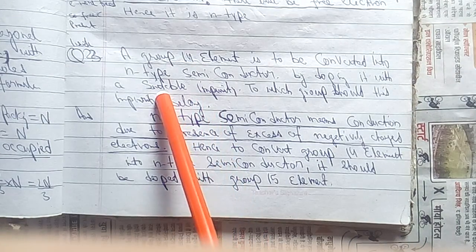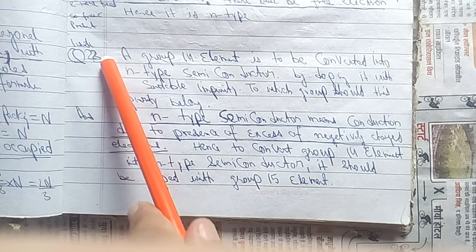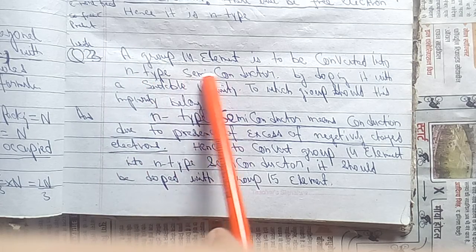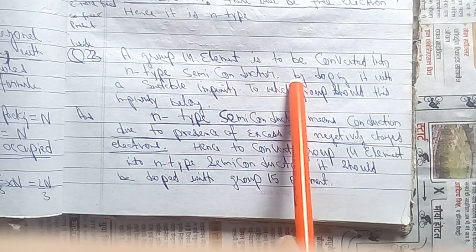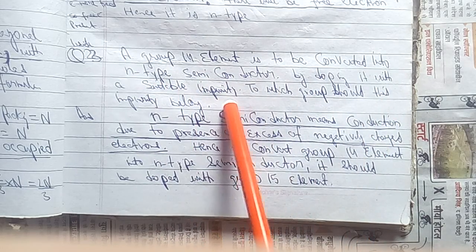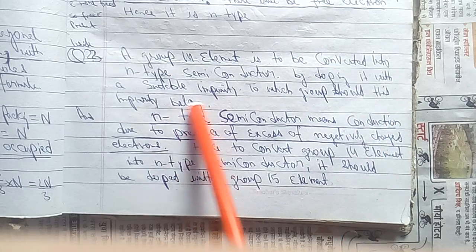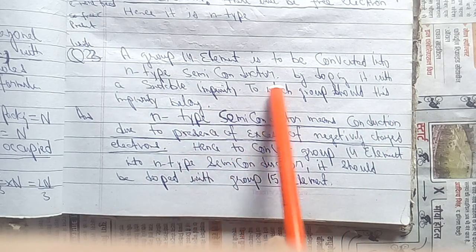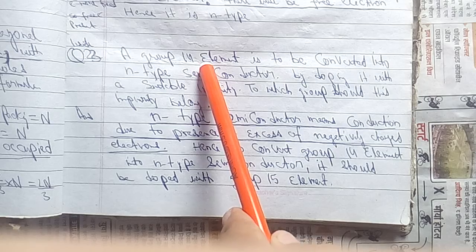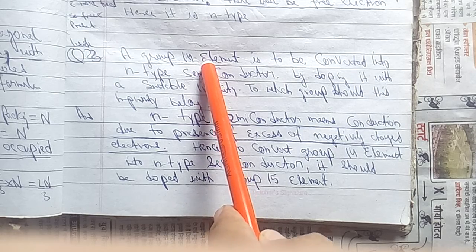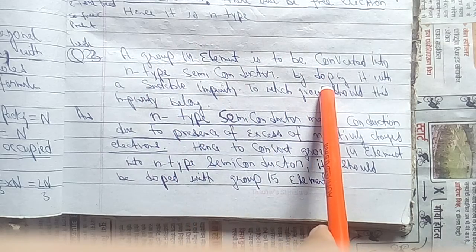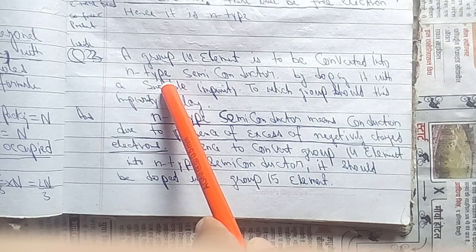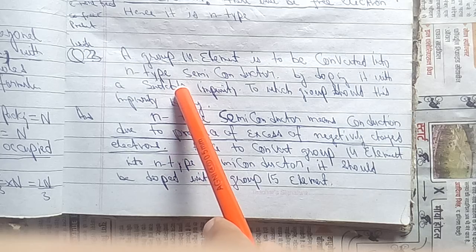Now another question based on it is question number 23 inside the NCERT. A group 14 element is to be converted into n type semiconductor by doping it with a suitable impurity. To which group should this impurity belong? We have to convert a group 14 element to n type. With which group will we dope it, group 13 or group 15, to have n type conduction due to free electrons?